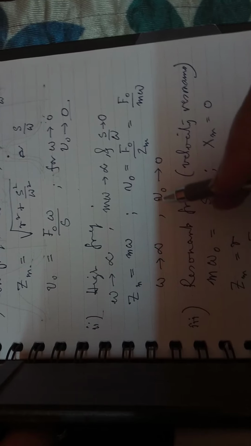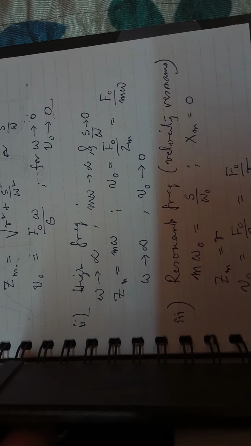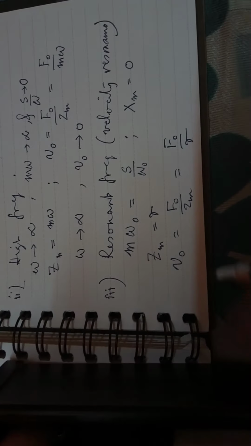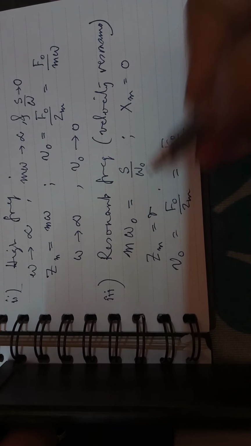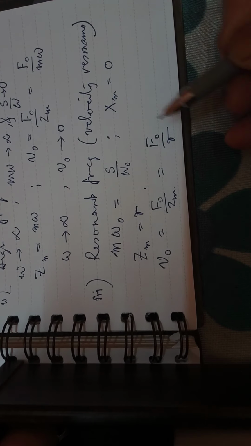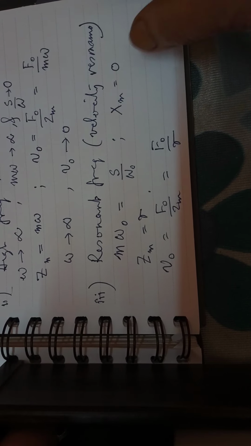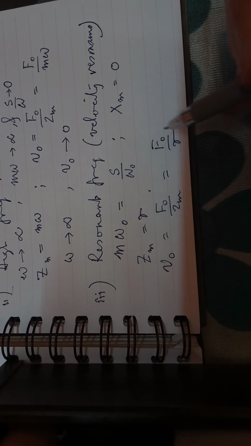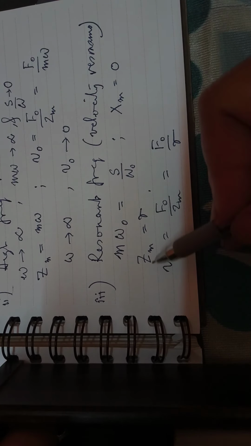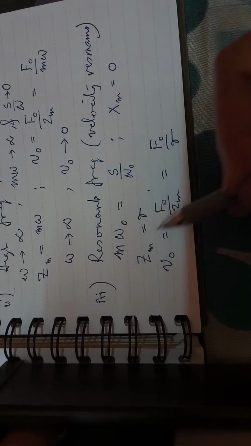For high frequency, the velocity also goes to 0. And at resonant frequency, when omega is equal to omega naught, Zm is equal to R, so ultimately you get F0 by R. Therefore, when R is small, the amplitude of velocity is very sharp.